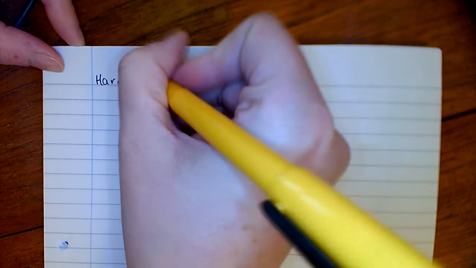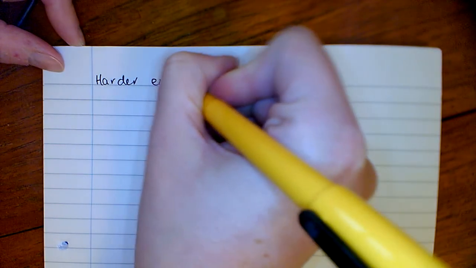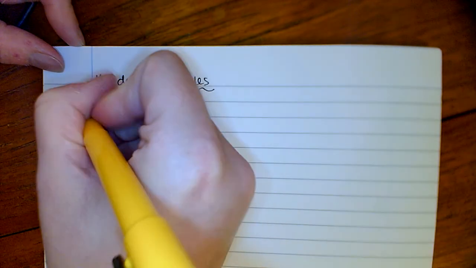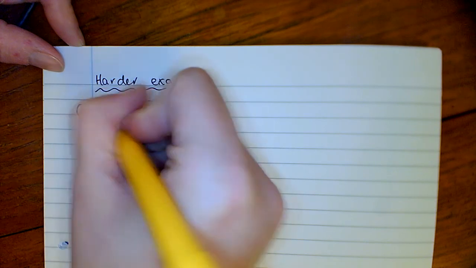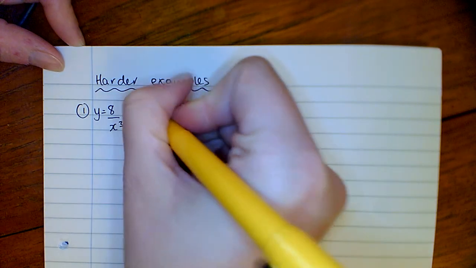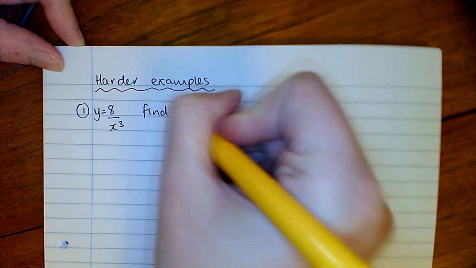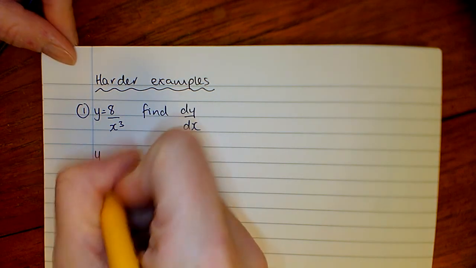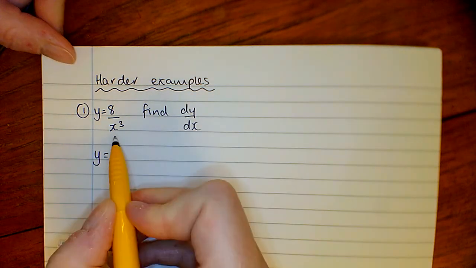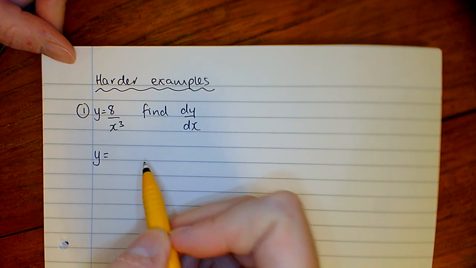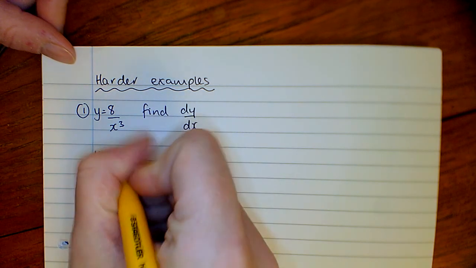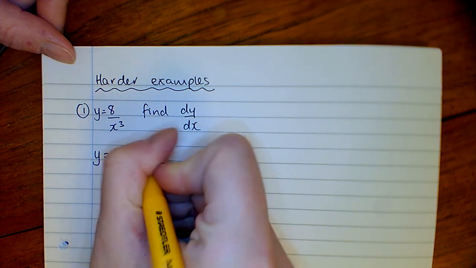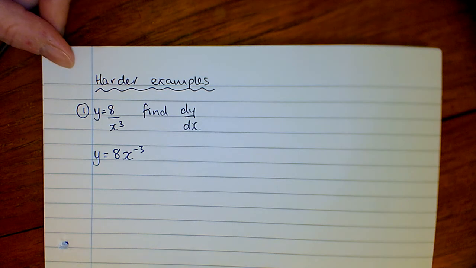Okay, so we'll look at some harder examples now of differentiation. So our first one, y equals 8 over x cubed, and we want to find dy by dx. So the first thing we're going to do is bring the x up to the top line and use our rules of indices. So that's the same as 8x to the power of minus 3.